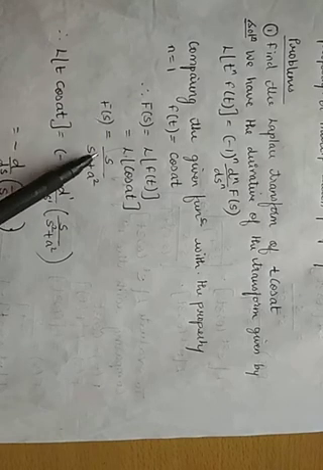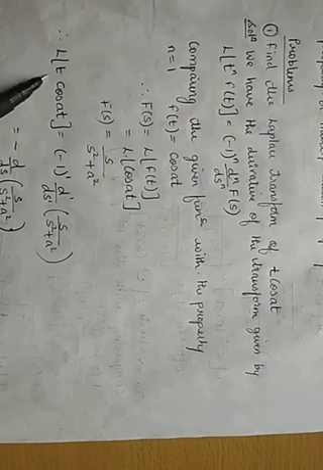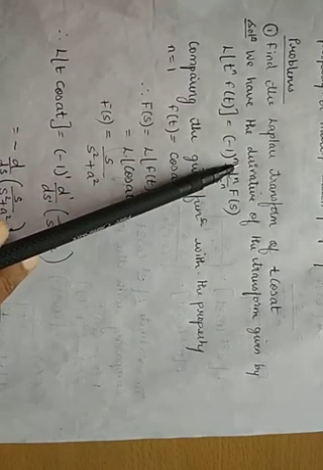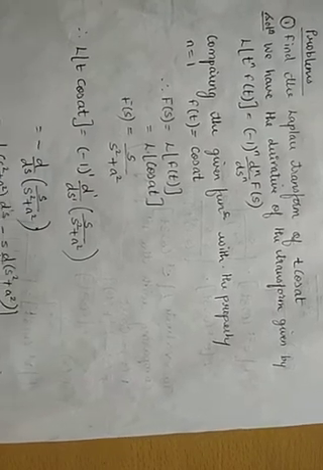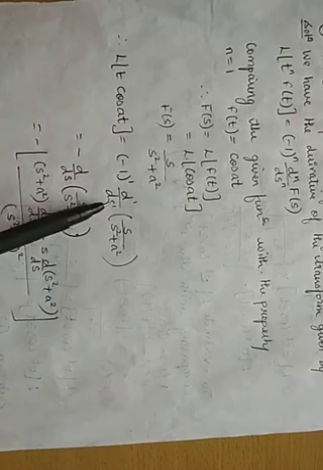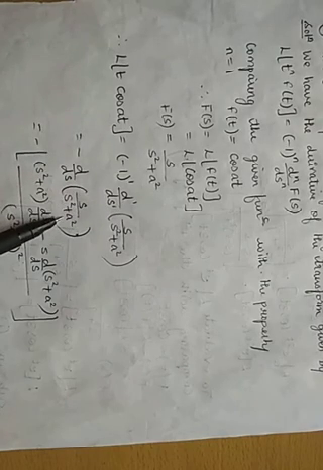Once we get f of s, we apply the L operator for the given function. Therefore, Laplace transform of t into cos at will be equal to minus 1 raised to 1, because n is 1, d raised to 1 by ds raised to 1 of f of s, meaning s upon s square plus a square. Minus 1 raised to 1 is minus d by ds of s upon s square plus a square.